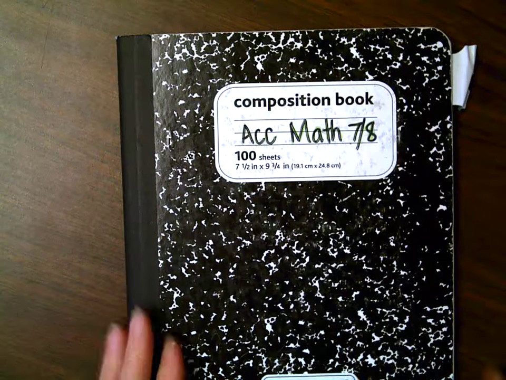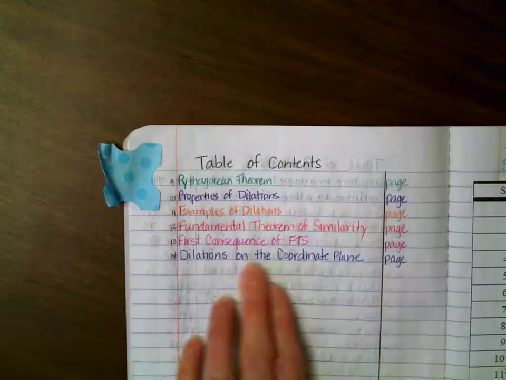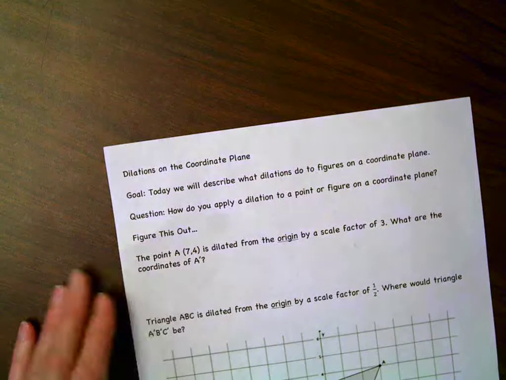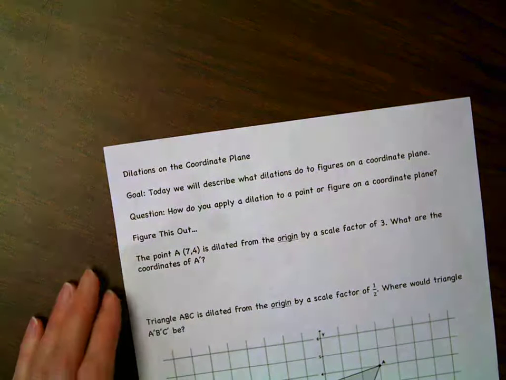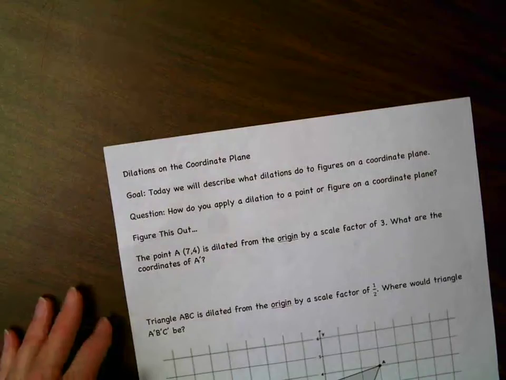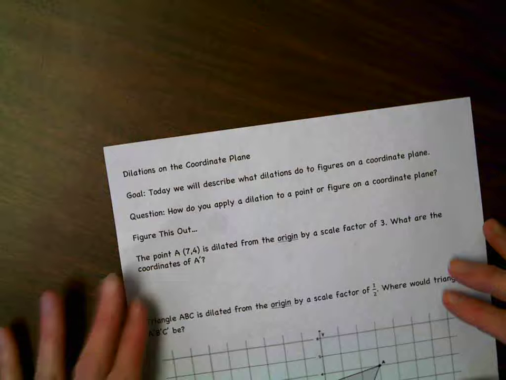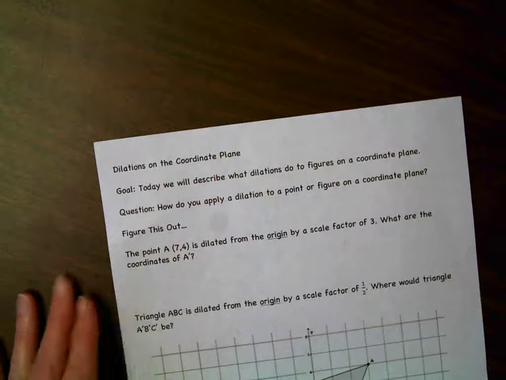Accelerated Math 7-8 students. This is Module 12, Lesson 14, and it is called Dilations on a Coordinate Plane. Now, we've been working with this a little bit, trying to figure out examples of dilations when you have to use the coordinate plane to figure things out. So we've had a few conversations about it, but we're going to focus on it a little bit more today.